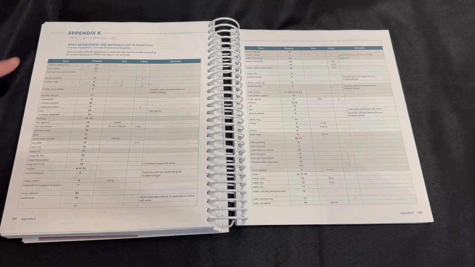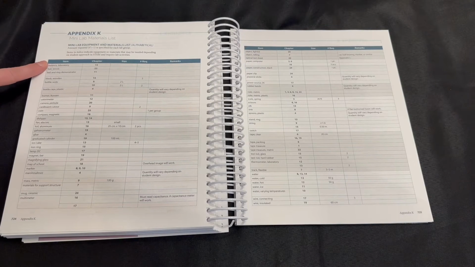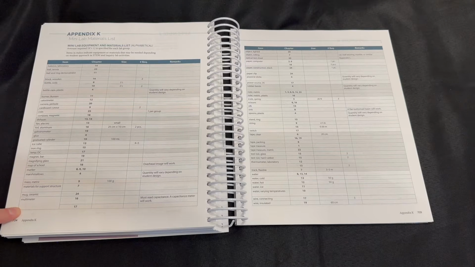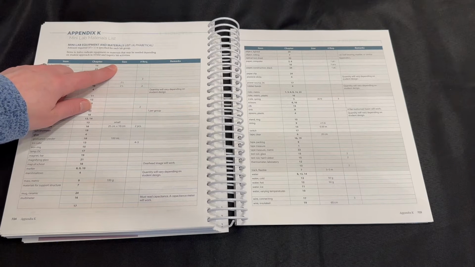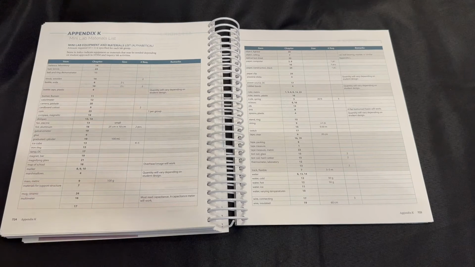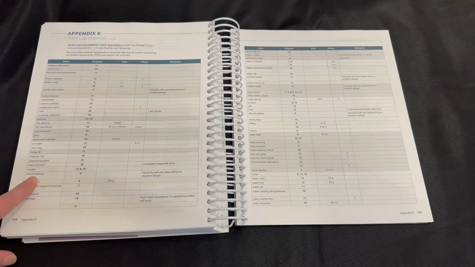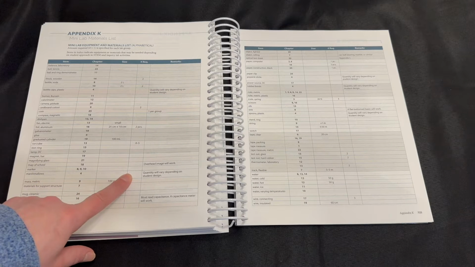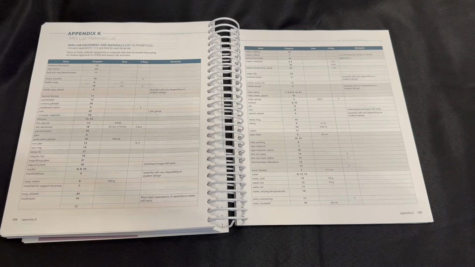In Appendix K, you will find the mini lab materials list. These will be listed alphabetically by item, the chapter that you will need them, the size if applicable, number required, and any remarks. Here, in Chapter 4, we see that we need marshmallows. There is no number required, and in the remarks we see that the quantity will vary depending on the student's design.